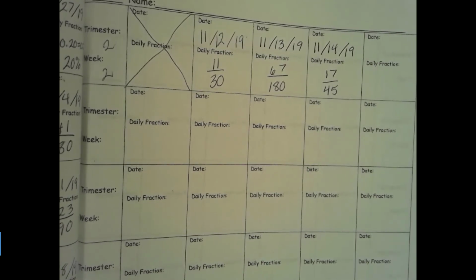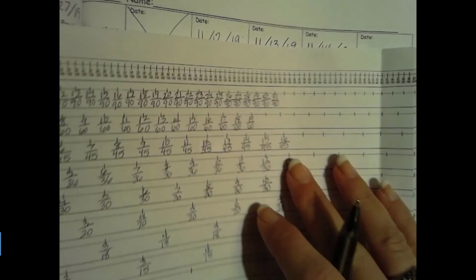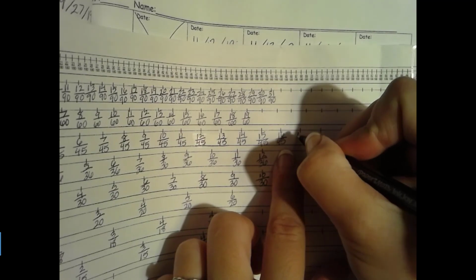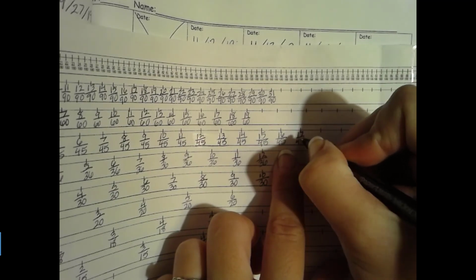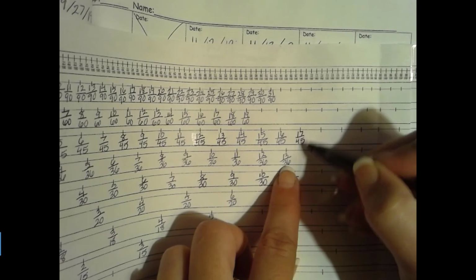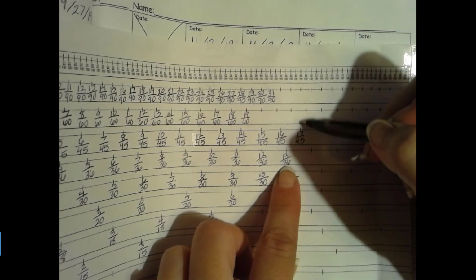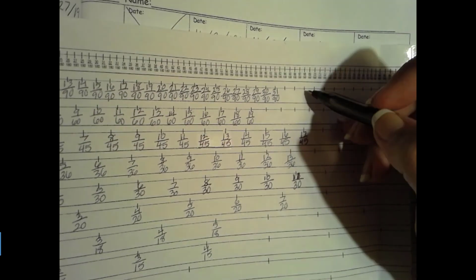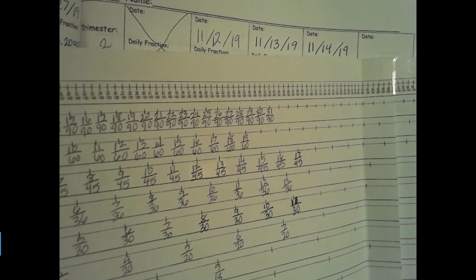Okay, let's go ahead and get out our number line. We did groups of 4. So let's find our 4. The last group of 4 we have is 16 45ths and then 17 45ths. There's no lines below it because it is our simplest form. There is a line above it in the 2s, so there is an equivalent fraction in the 2s. 2 is a common factor, but 4 was our greatest common factor.